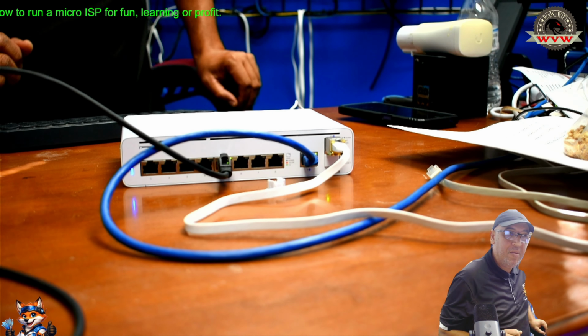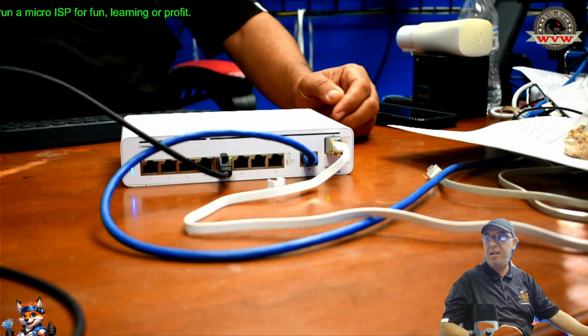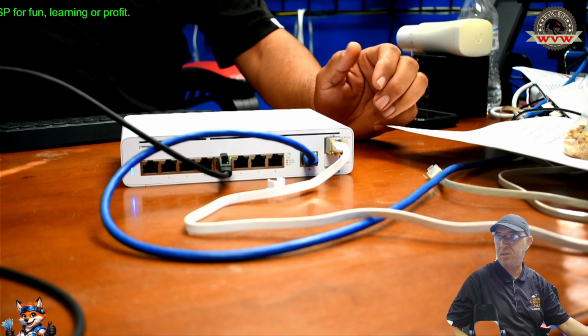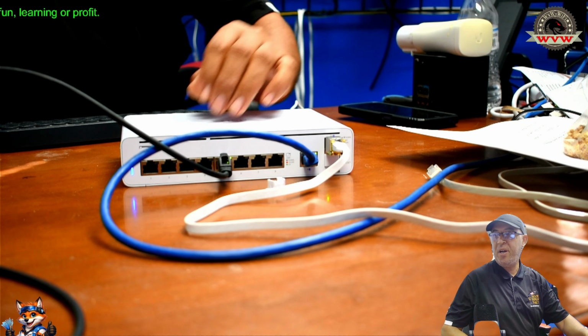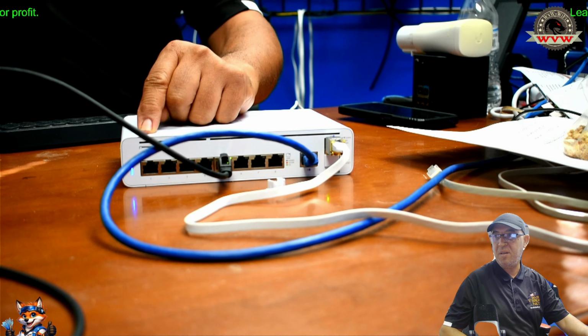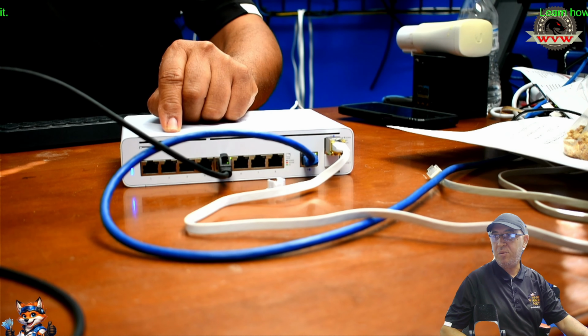Mo's here from WVW Networking Solution, and today we're going to tackle one more thing about this UISP router console. So today we're going to do something different. We're going to switch our main WAN to be number 1 and main WAN to be number 2.